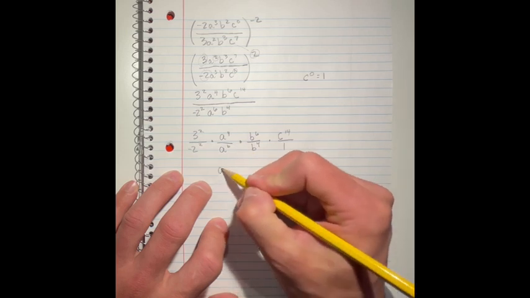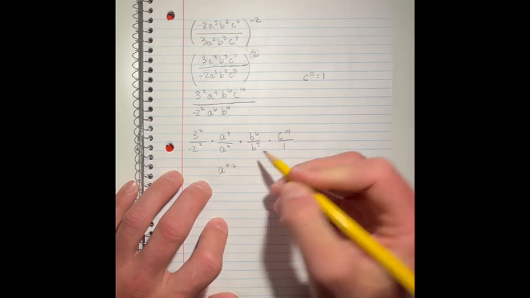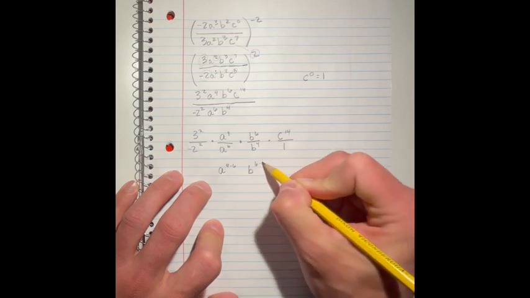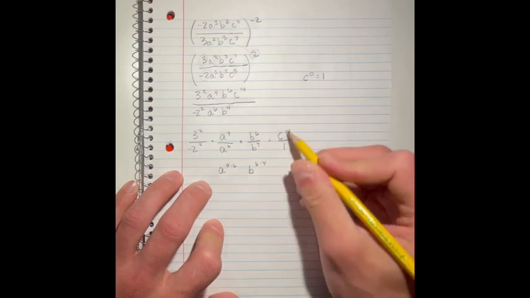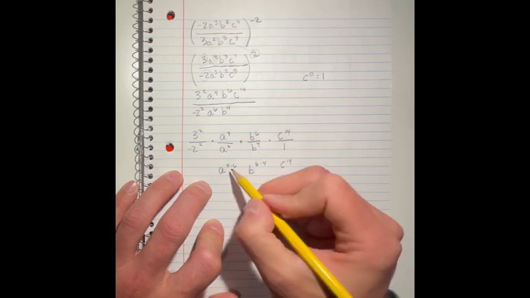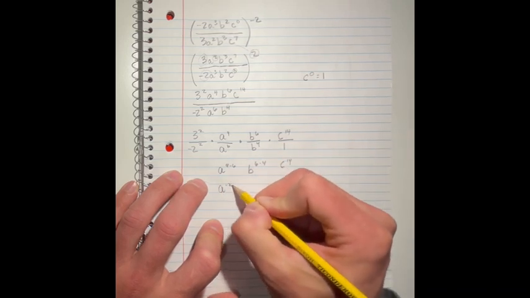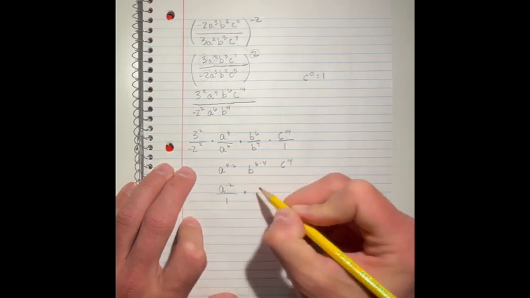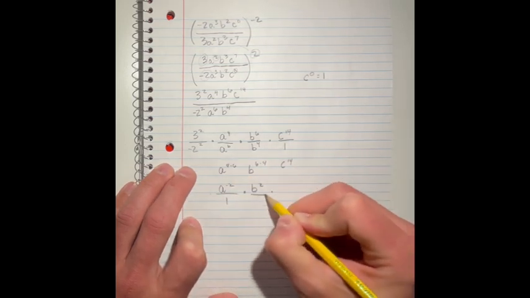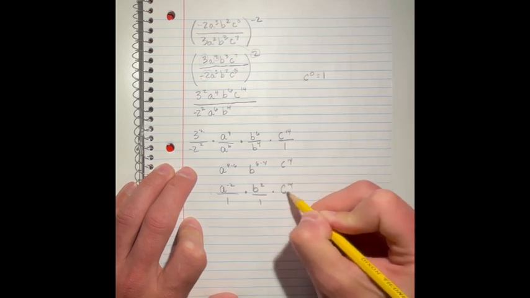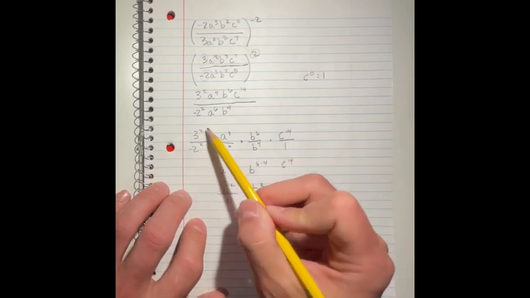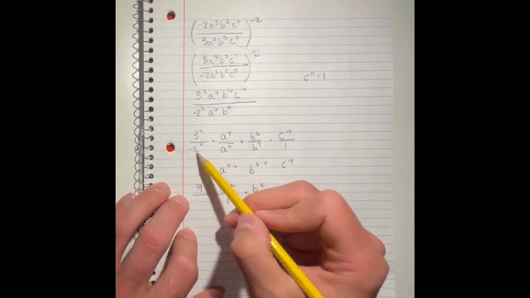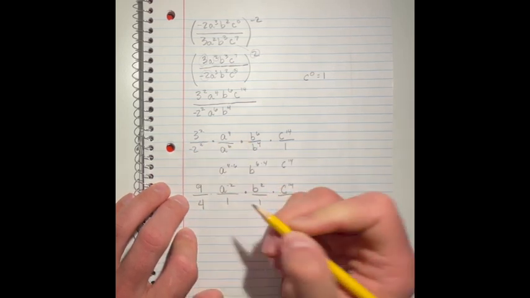That's equal to a to the 4 minus 6. And this is equal to b to the 6 minus 4. And this is just c to the 14th. So 4 minus 6 would be a to the negative 2 over 1 times b squared over 1 times c to the 14th over 1. 3 squared is 9. Negative 2 squared is 4.